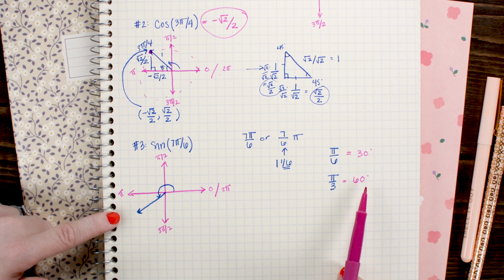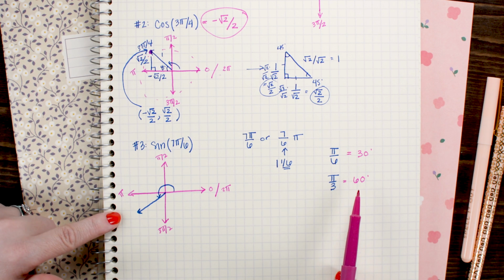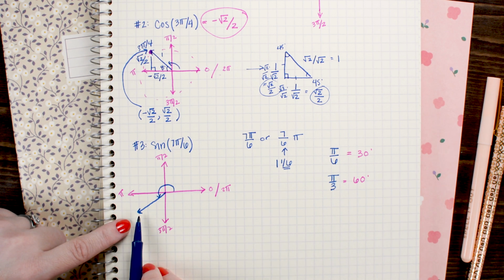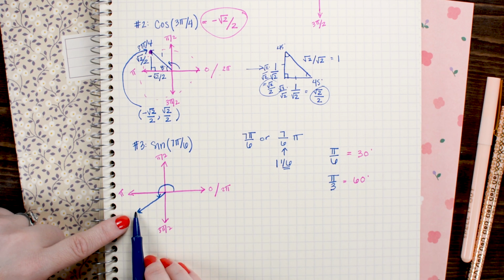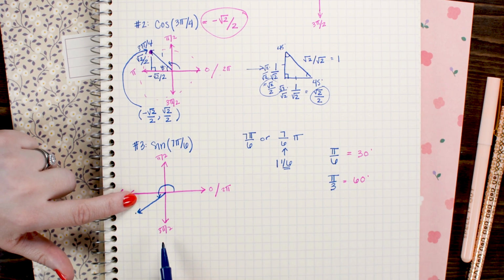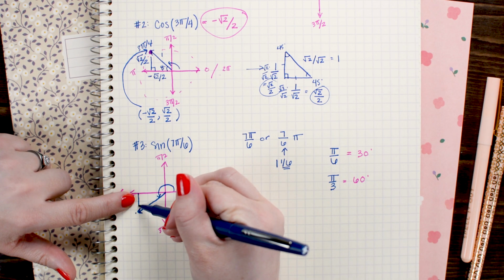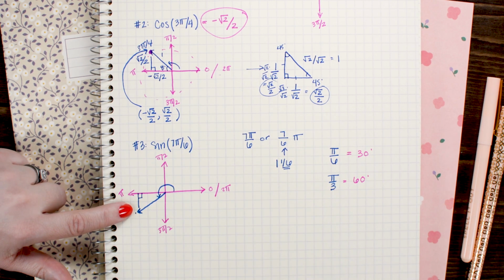And remember, like in the last one, if I have a 4 in the denominator, it'll be a multiple of 45 degrees. So that's my quick little memory aid to help guide me, because the next thing we're going to do is, of course, connect the line to our point with the x-axis and make a right triangle.